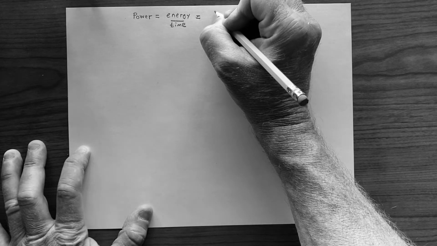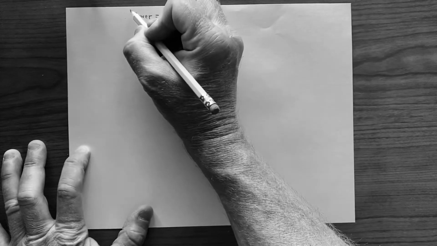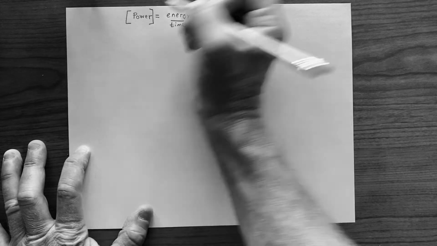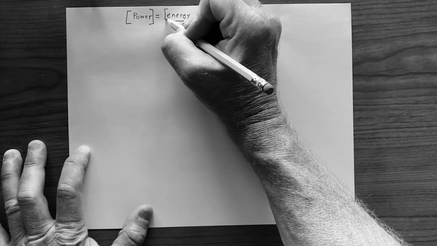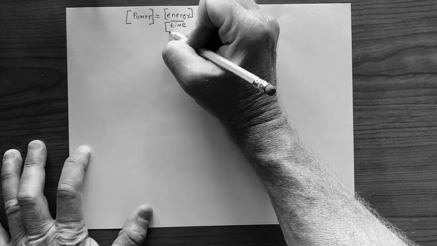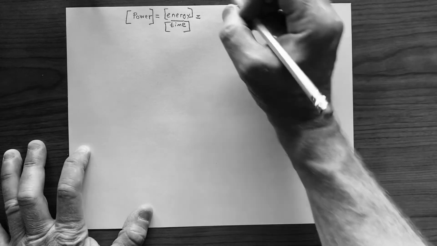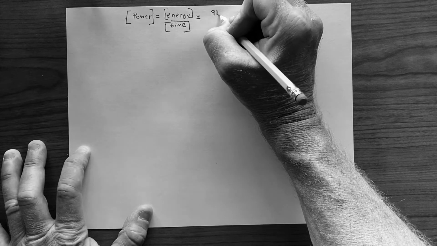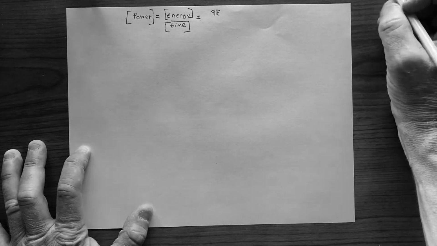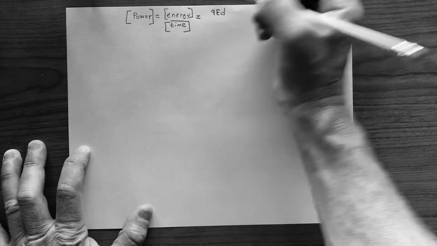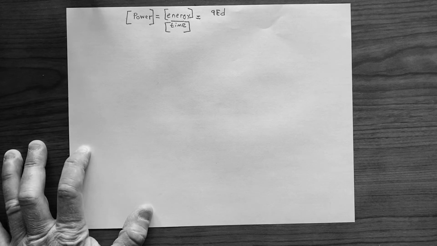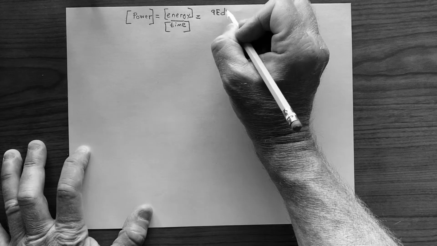So dimensionally, we can say, this symbol represents dimensions of power. It involves dimensions of energy over a dimension of time. And in terms of our physical quantities, charge times electric field is a force. And if I multiply that by a distance, I get force times distance. That's a work or an energy. So this is an energy written in terms of physical quantities that deal with electric fields and electric forces.